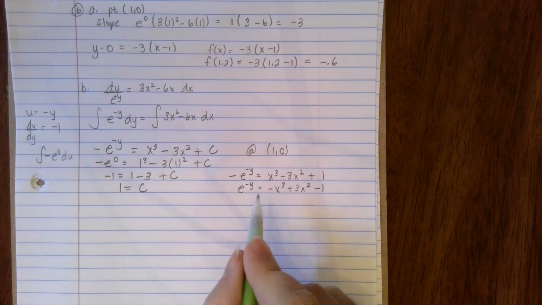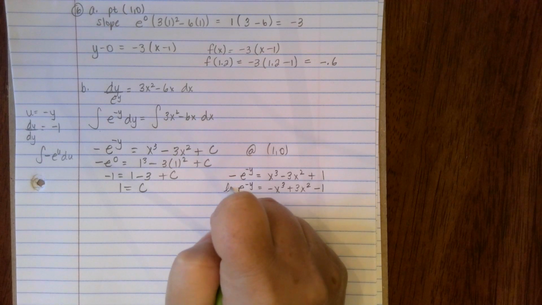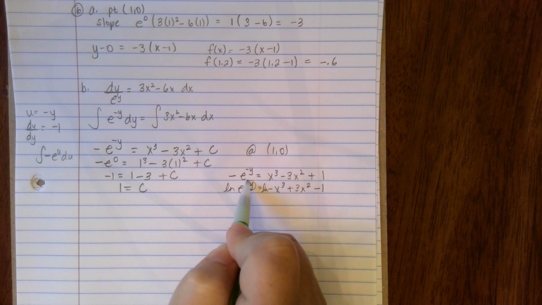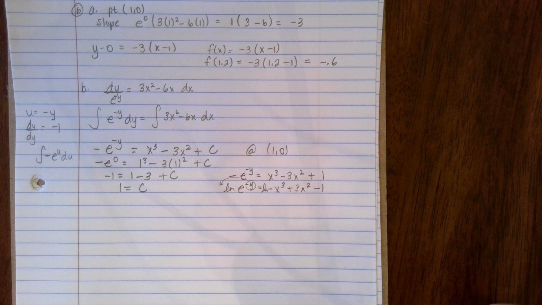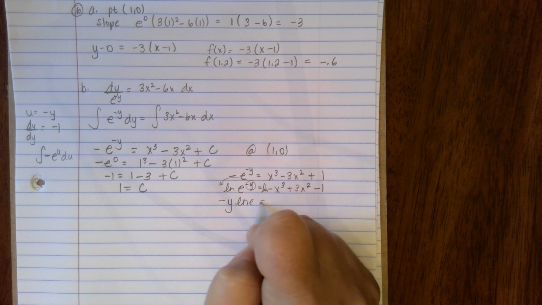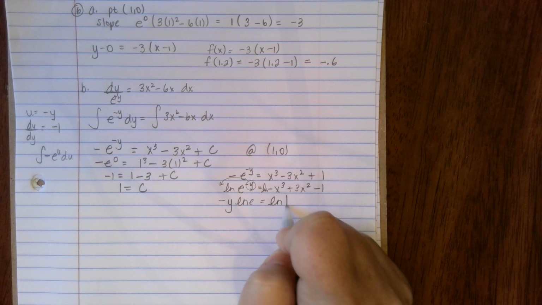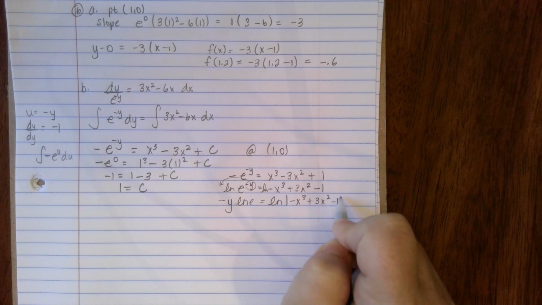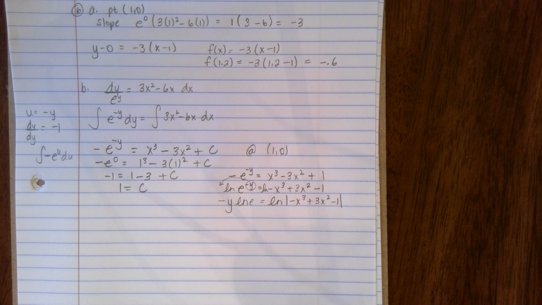Now that I have that, I can do an ln of both sides. The reason I do the ln of both sides is because remember I want that exponent to come out of the exponent spot. ln's allow me to bring it to the front. So I end up with negative y ln of e equals the ln of negative x cubed plus 3x squared minus 1. I put absolute values.